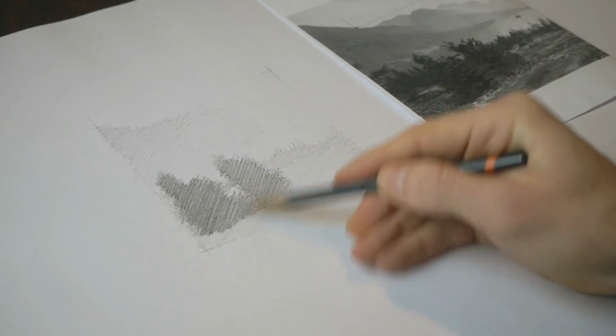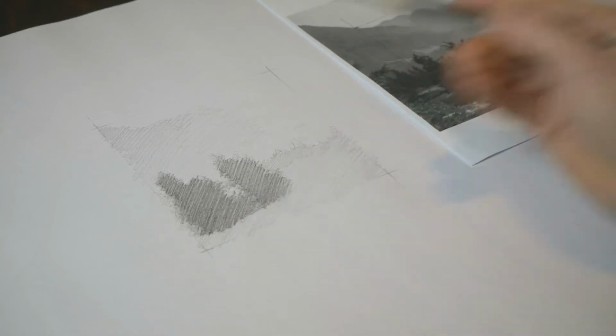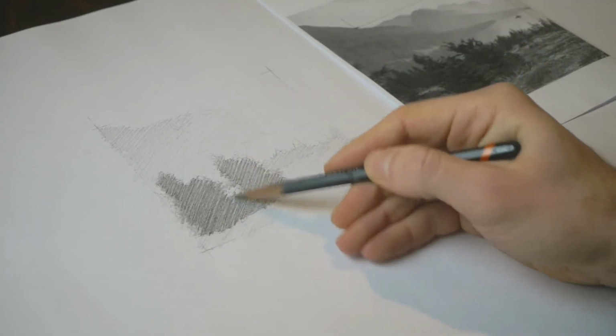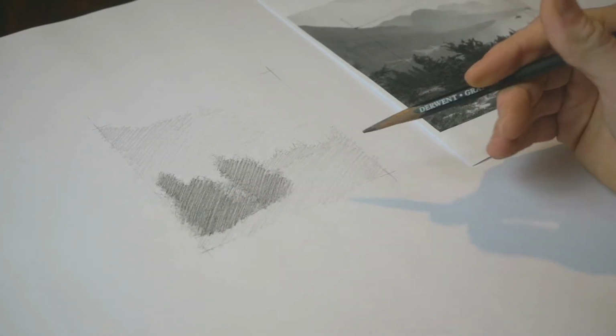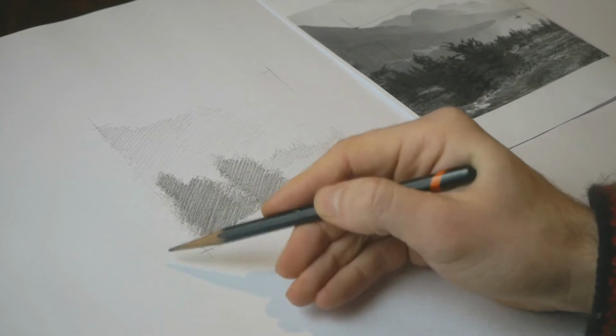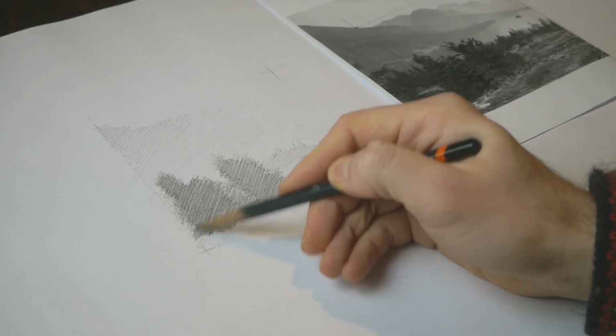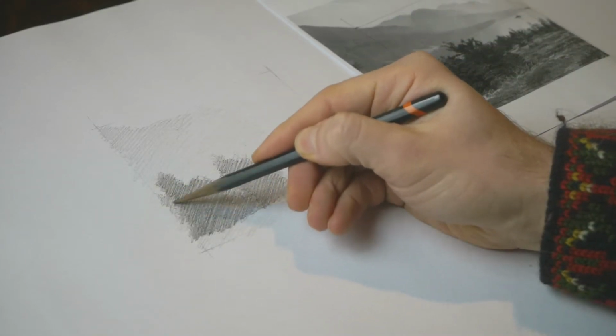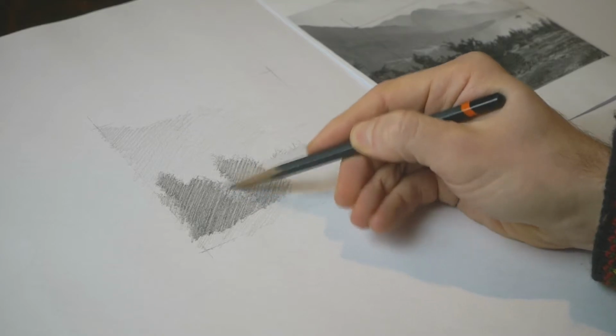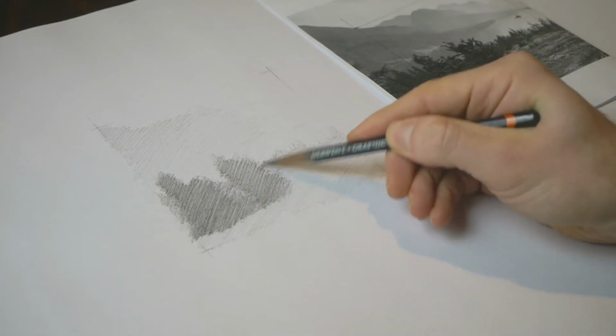So you can see I'm taking my time to build them up. It's better to gradually approach the values that you're after rather than go too heavy at it. If you do go too dark to begin with, it can be harder to erase, so it's nicer to gradually add value to your drawing.